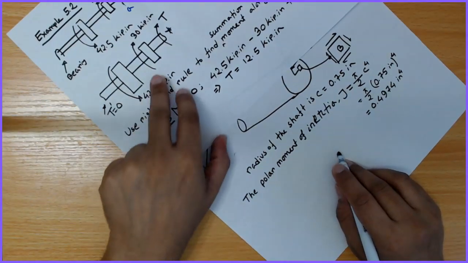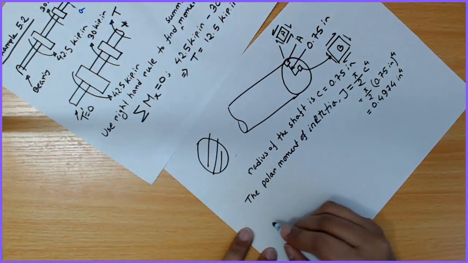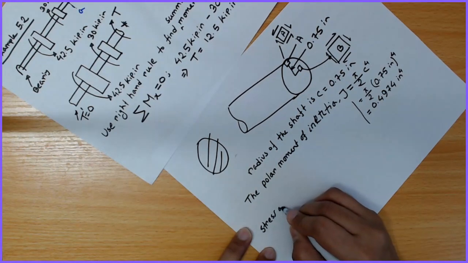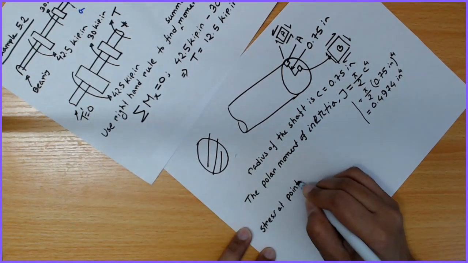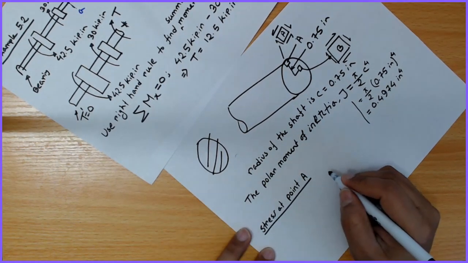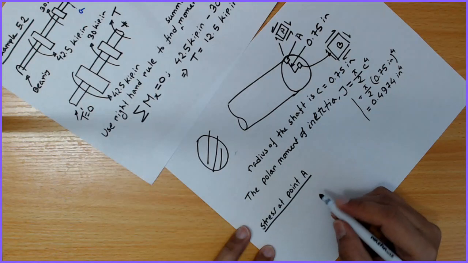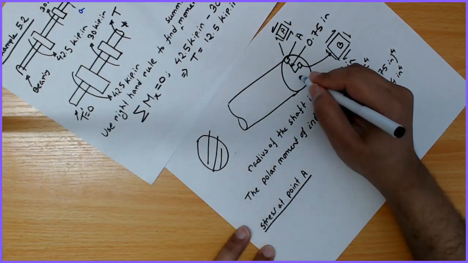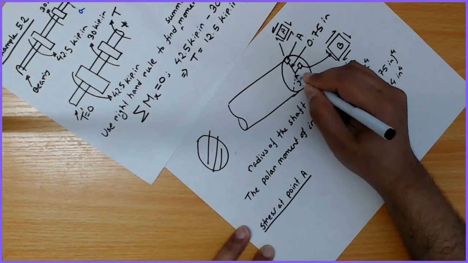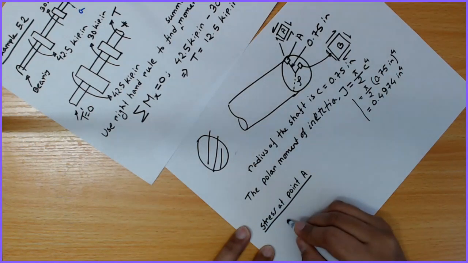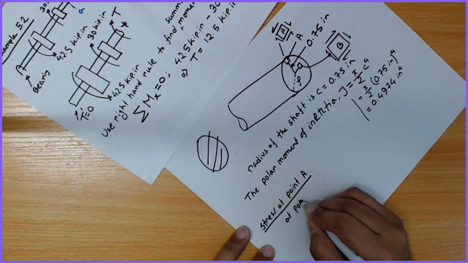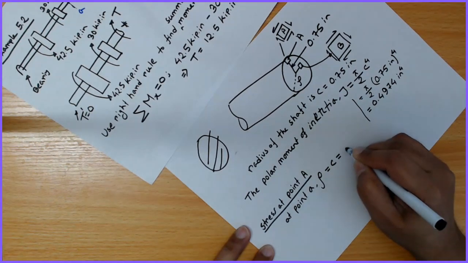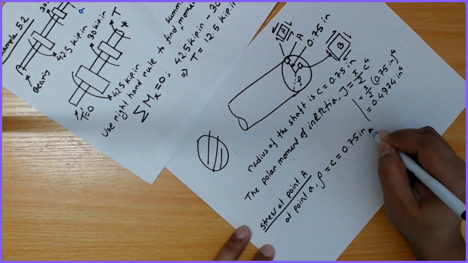Now the stress at point A. We know the stress at point A is located at C, and all these points are rho. So at point A, my rho is equal to C, equal to 0.75 inch. Okay.